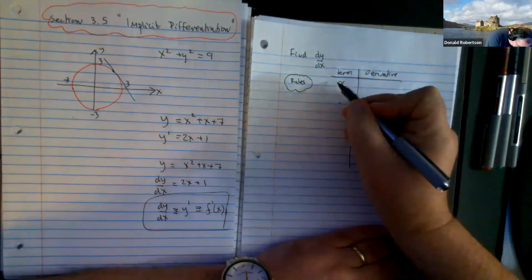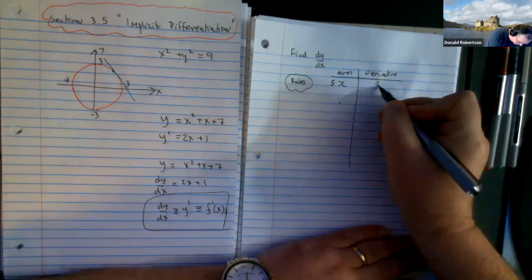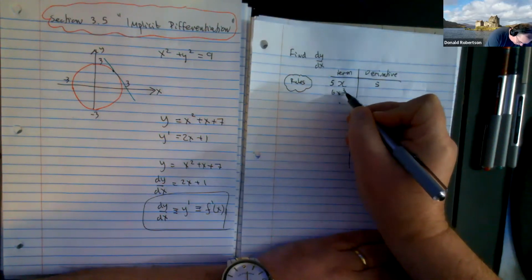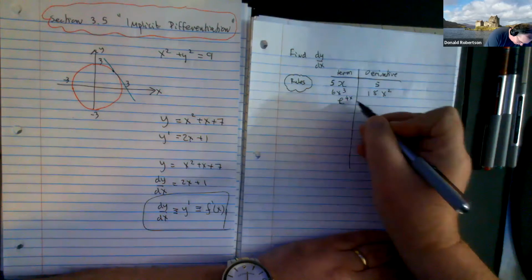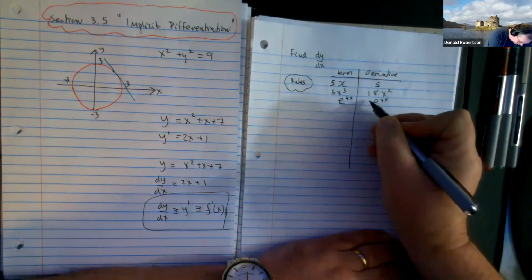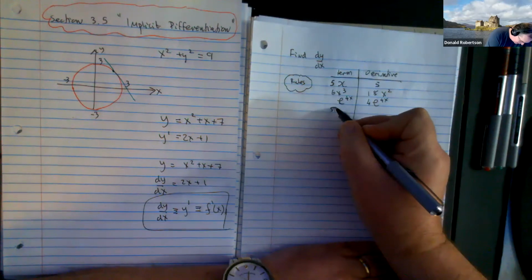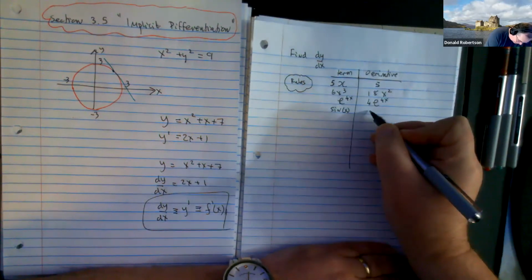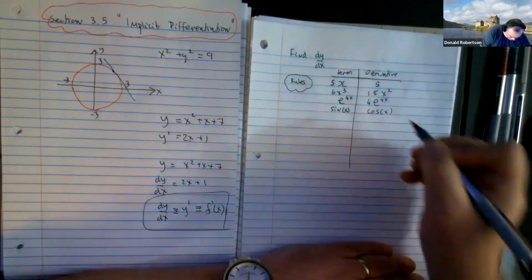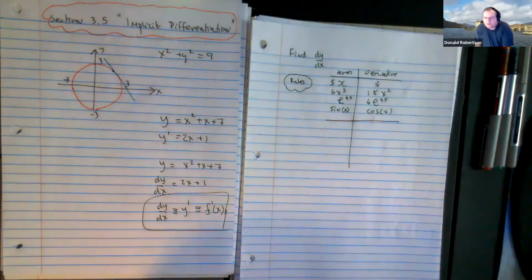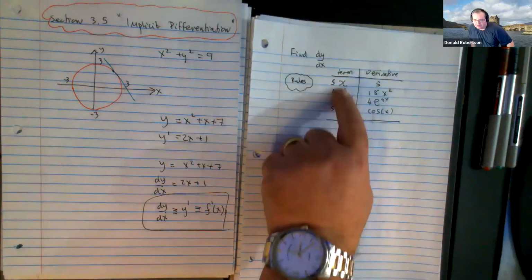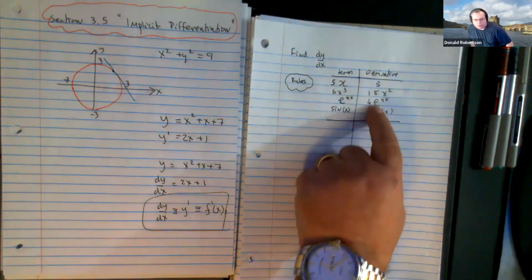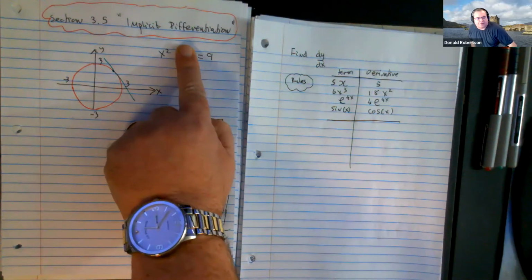Now, if you have 5x, the derivative is 5. If you have 6x cubed, the derivative is 18x squared. If you have e to the 4x, the answer is going to be e to the 4x times 4. And for one last one, if you've been asked to find the sine of x, the derivative of it is the cosine of x. So what does that mean? It means if you are finding the derivative of terms that only contain x's, the derivative is the derivative it's always been. So for instance, won't the derivative of that be 2x?